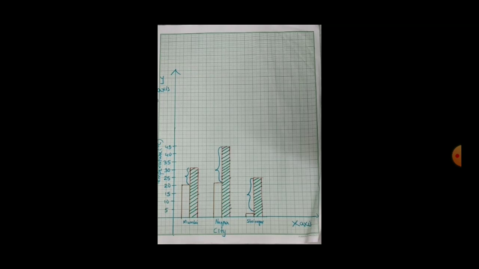You will see that the difference between the minimum and maximum temperature is very much in Srinagar as well as in Nagpur. So these two cities will be having extreme climate, whereas in Mumbai, the difference is not that high. That is, we can say that the climate of Mumbai is equable. Climate of Nagpur and Srinagar is extreme, whereas that of Mumbai is equable.